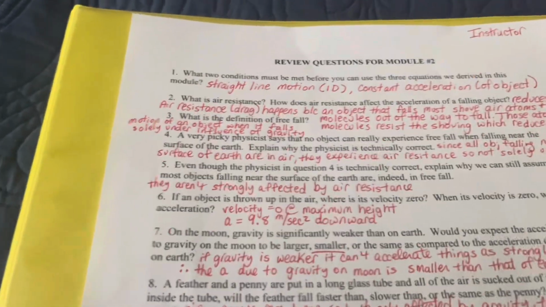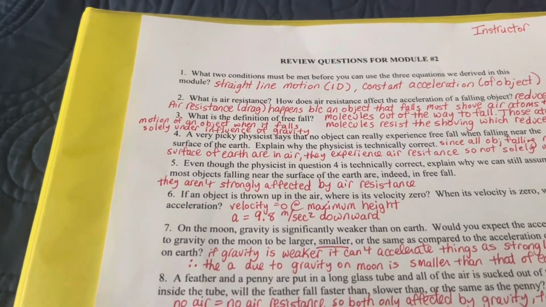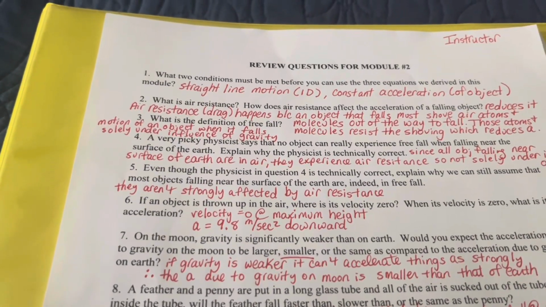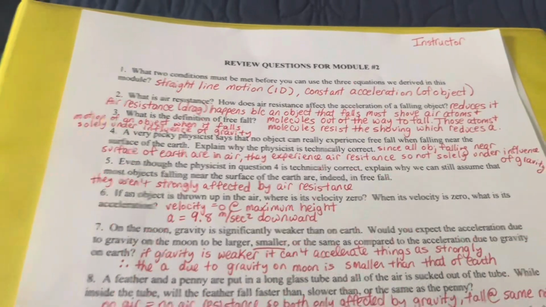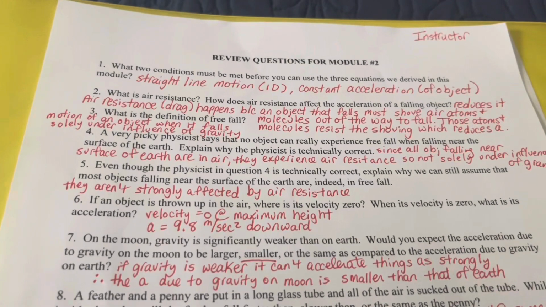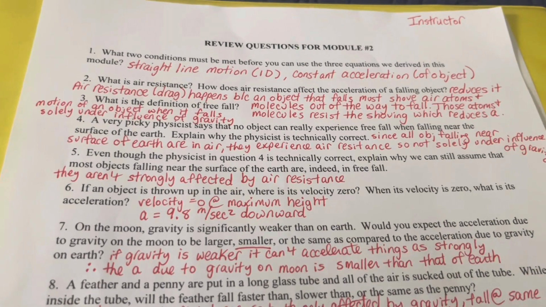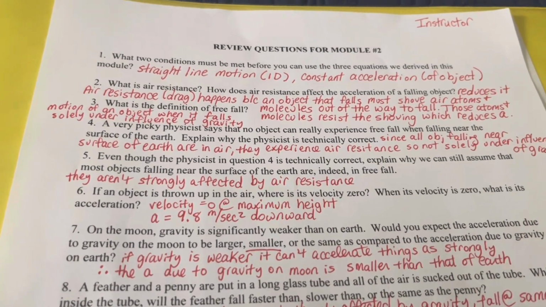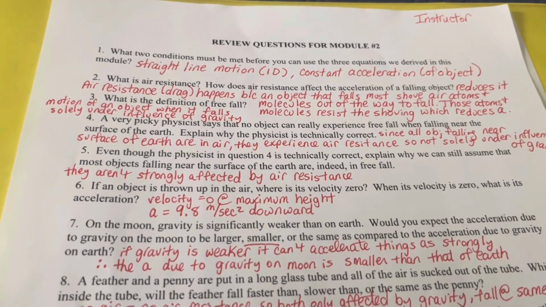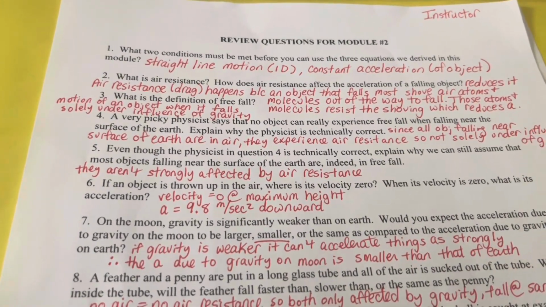Number 2, what is air resistance? How does air resistance affect the acceleration for falling objects? Okay, well, you guys know right away that air resistance affects it by slowing it down, right? By reducing it. It's kind of a mouthful, so I put what your book said here, but air resistance, you sometimes hear it referred to as drag. It happens because an object that falls must shove all the air atoms and molecules under it out of the way so it can fall, right? It happens very quickly, but that's what has to happen. So those atoms and molecules resist the shoving, which reduces its acceleration.